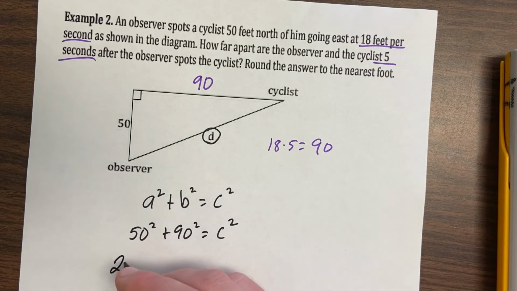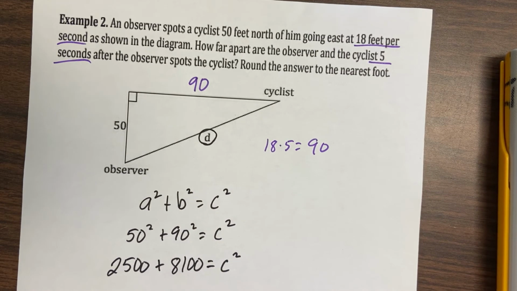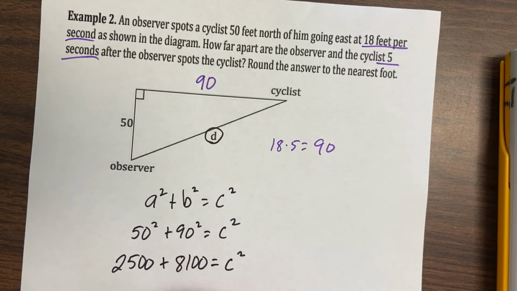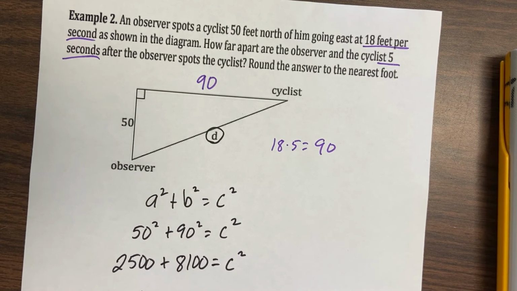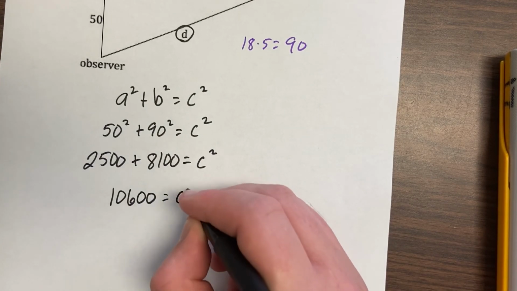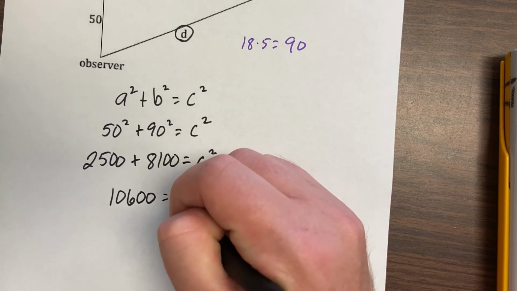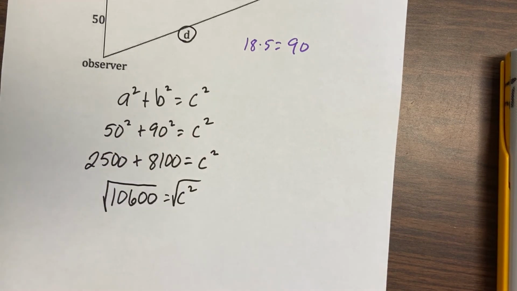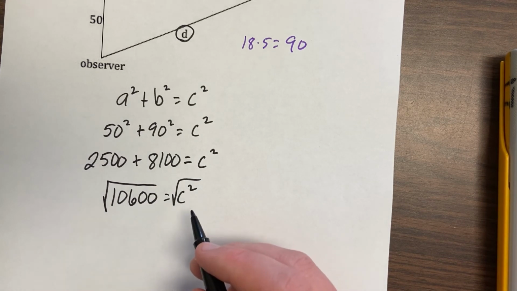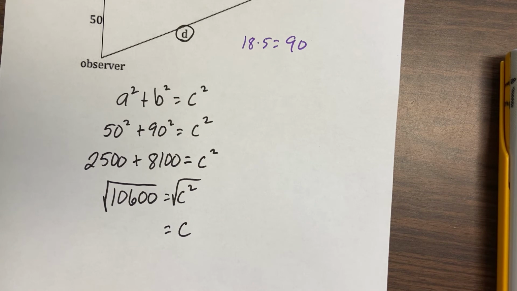50 squared is 2,500 plus 90 squared, which is 8,100, is equal to C squared. We'll go ahead and add those two numbers up, which is 10,600. Sorry. Is equal to C squared. Again, we undo a square by square rooting, so I'm going to square root both sides. When we square root a square, we're just left with what's underneath the house there.